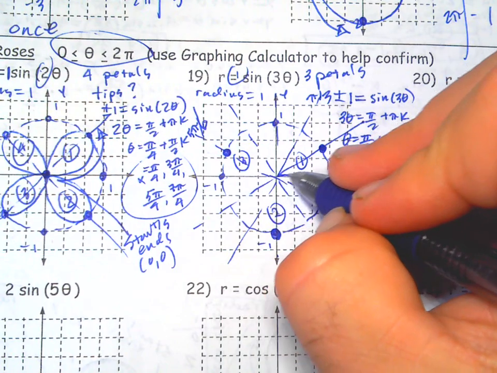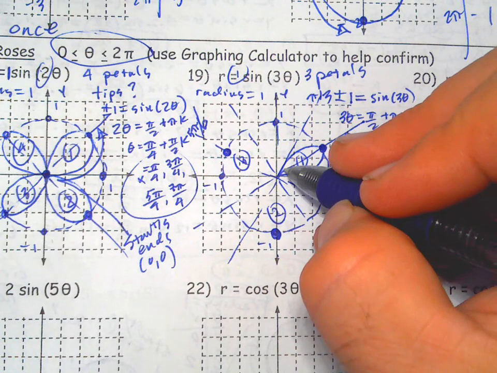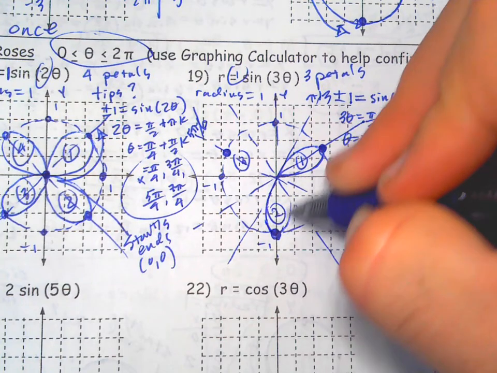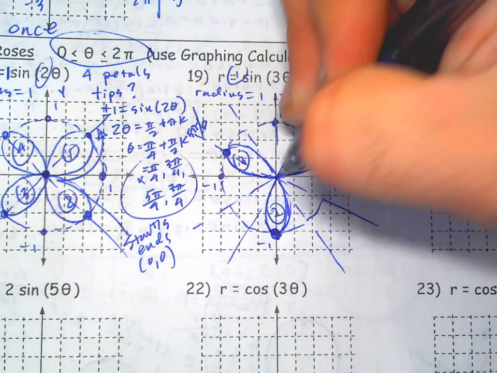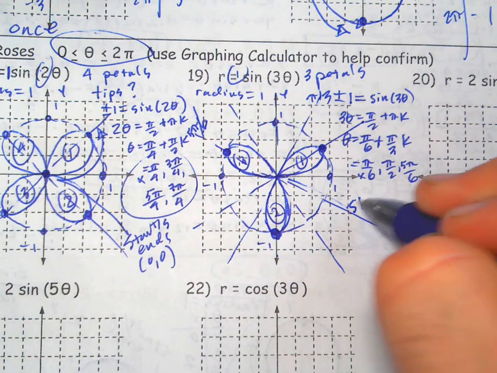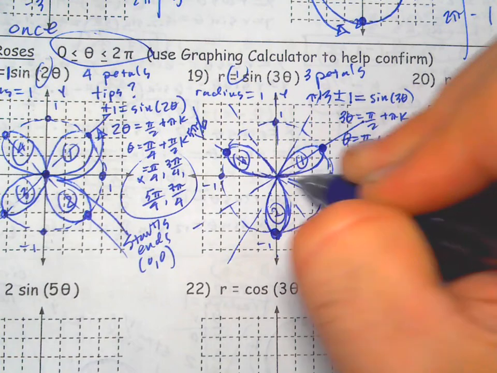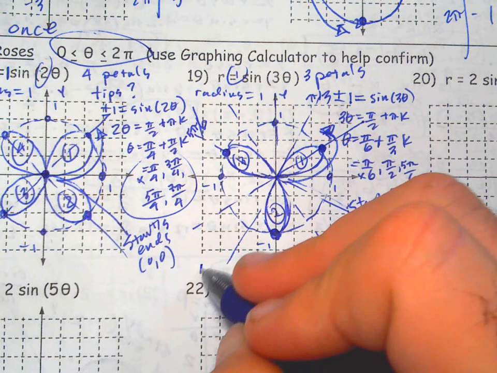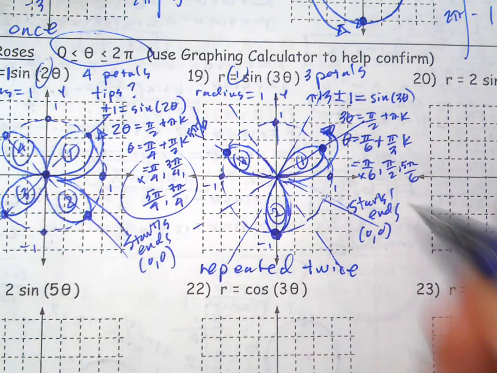It goes like that. And the angles that cut exactly halfway between the different tips should be the boundaries of these petals. And then it goes smoothly into this next one. And then it goes smoothly into the next one. And then it goes smoothly back into the beginning. So that's what it looks like. It starts and ends at 0, 0. And the direction is like this. And it gets repeated twice if you go 0 to 2 pi, because it only takes 0 to pi to graph that first one.